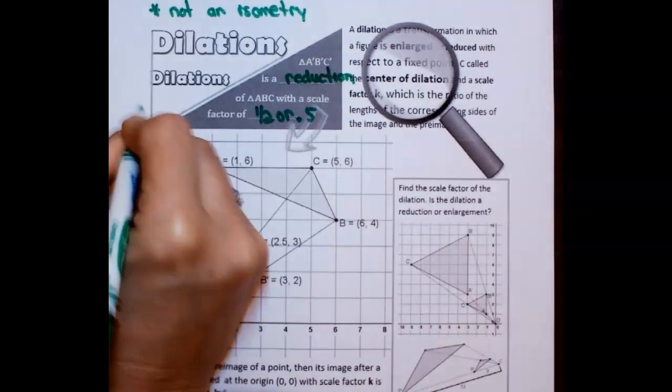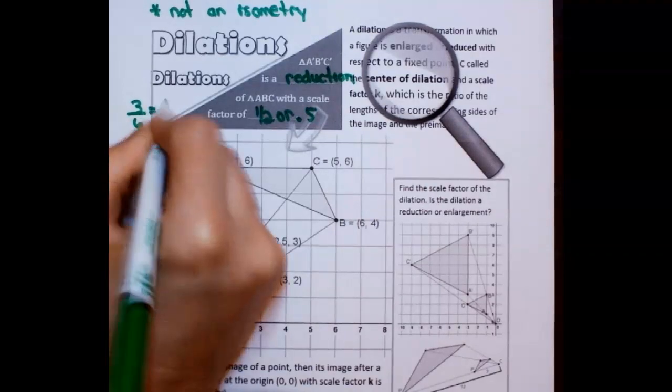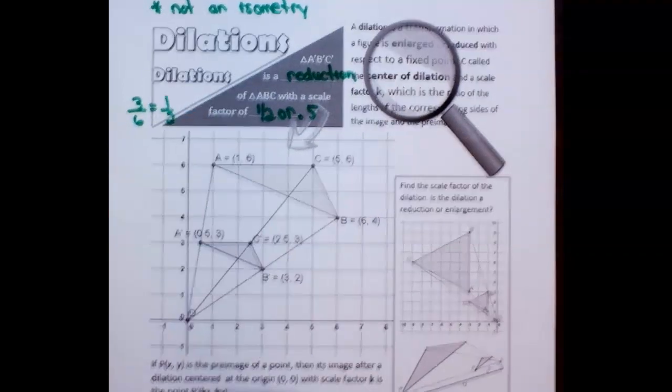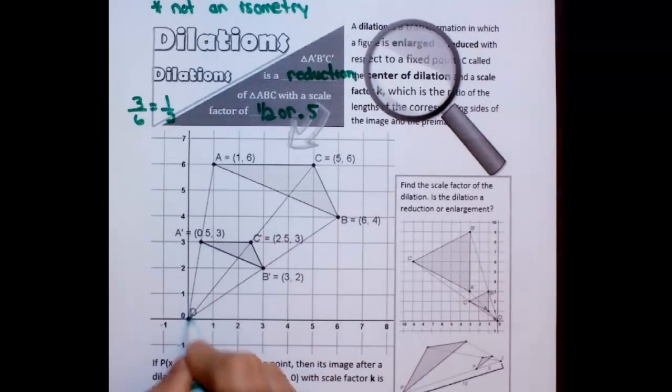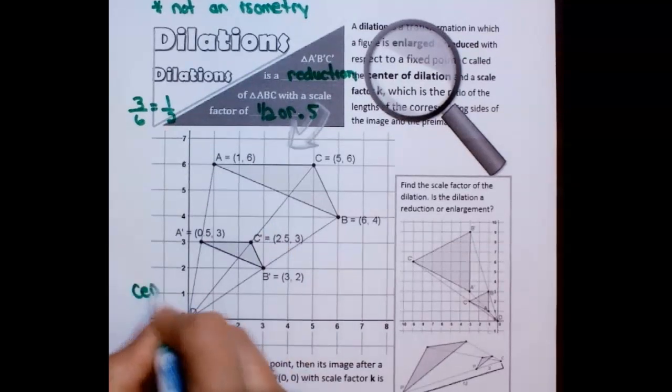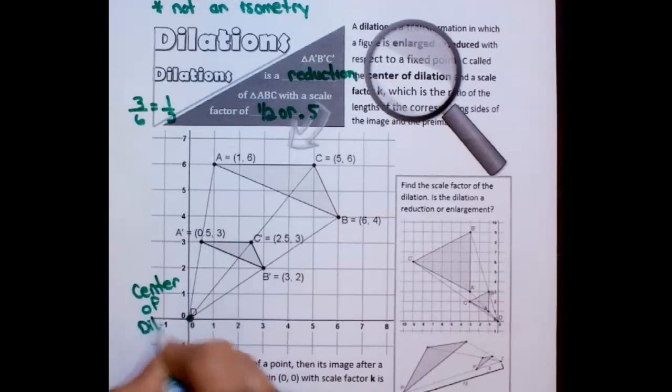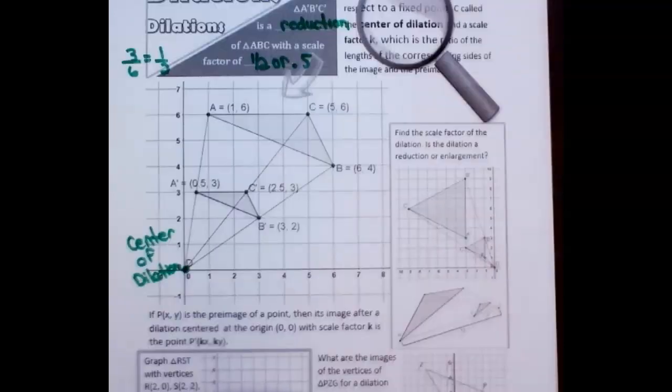In other words, you take the length of the new image divided by its corresponding length of the original image, and you end up with 1/2. This point right here is called the center of dilation. So all of the figure is dilating about that specific point. So really all we're doing is taking that scale factor and applying it to every single coordinate.